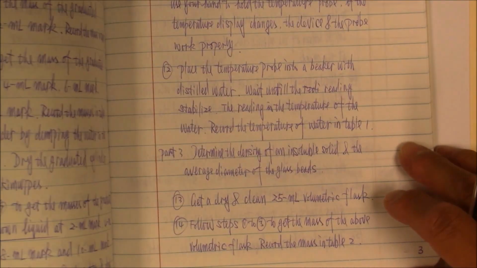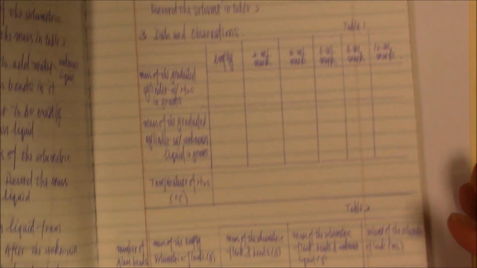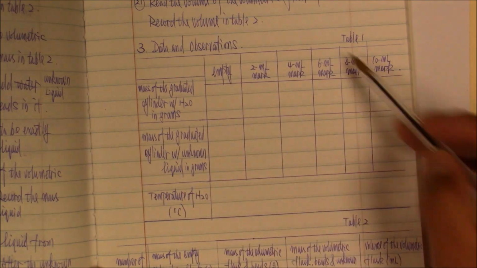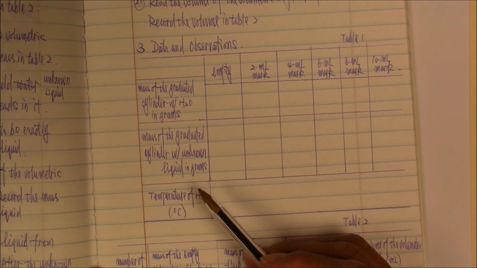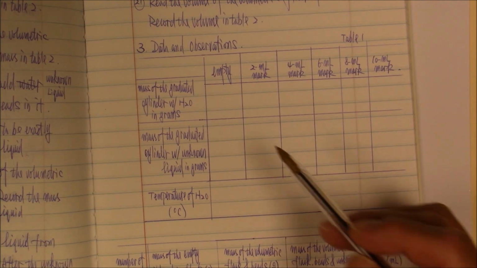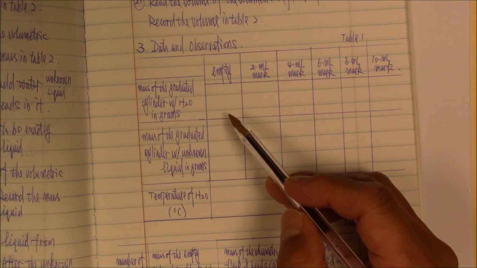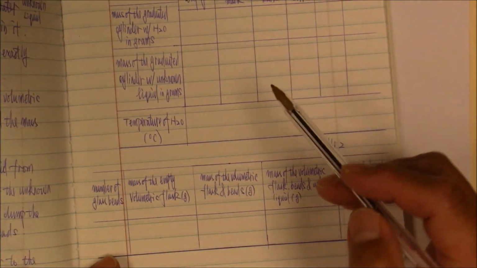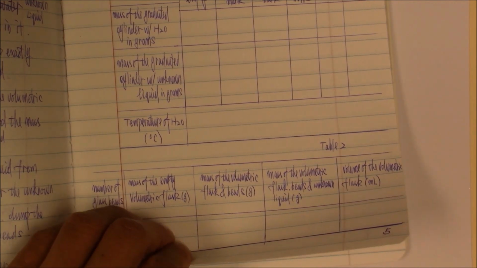Then, let's look at the third part. The third part is the data and observations. Mainly, I need data tables to record the measurements. Before you enter the lab, you need to read the handout very carefully. If there are videos, you need to watch the videos very carefully. Then you will know what measurements need to be done. If you are prepared enough, then you will know what measurements need to be done and when your experiment will be done. Because if you fill in all the blanks of the tables, then your experiment will be done, right?